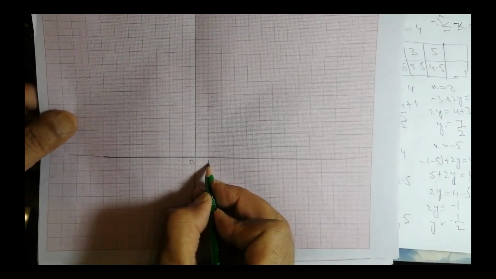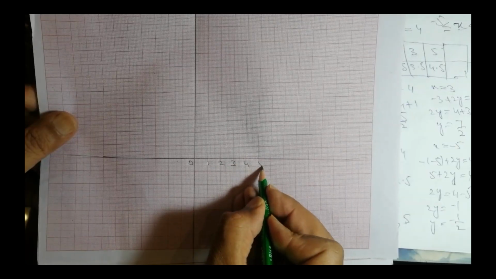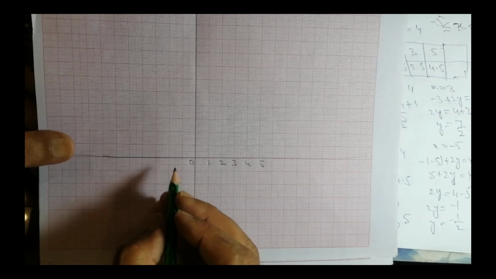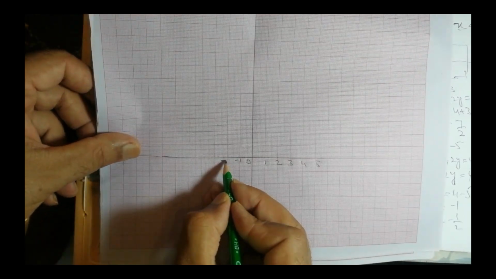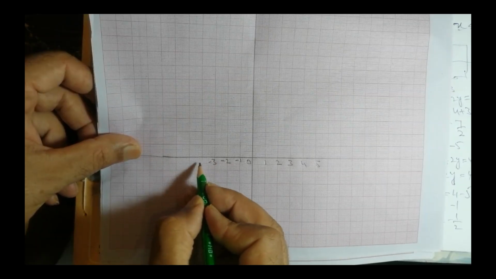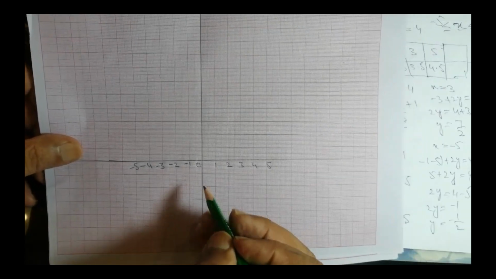So on the x-axis we mark 1, 2, 3, 4, 5, and here -1, -2, -3, -4, -5, the maximum range of values.